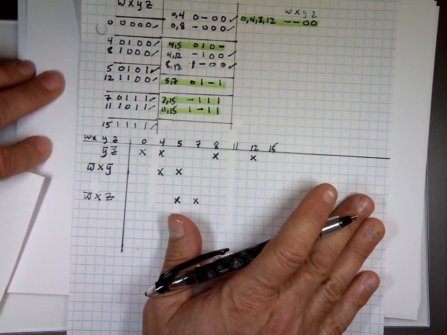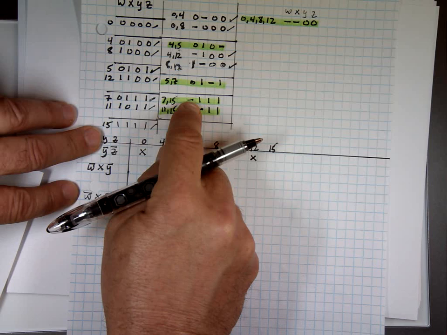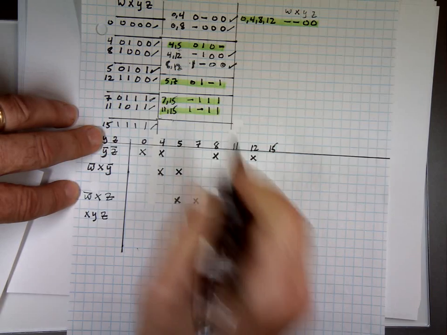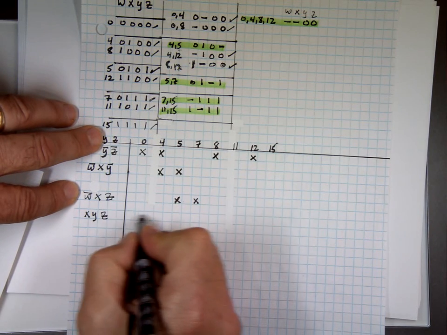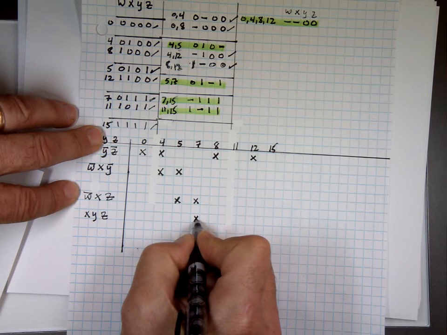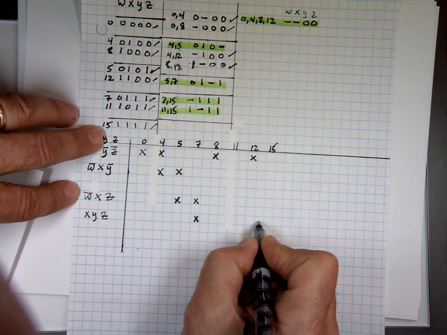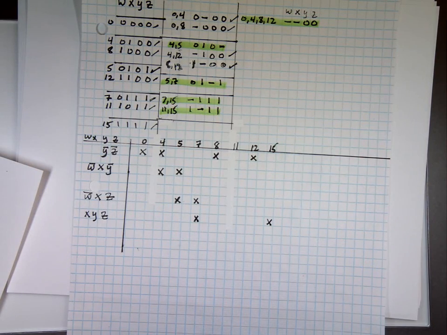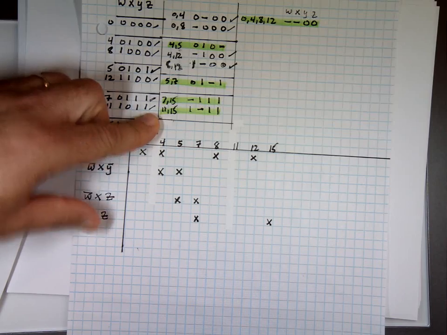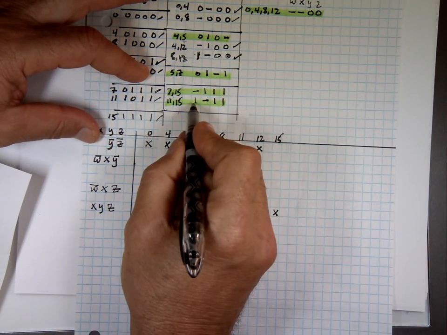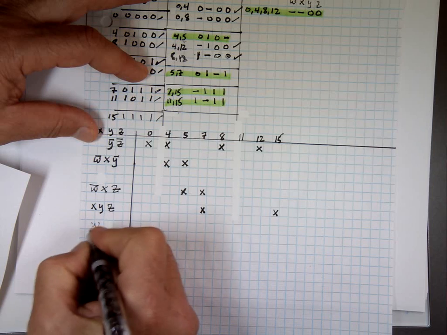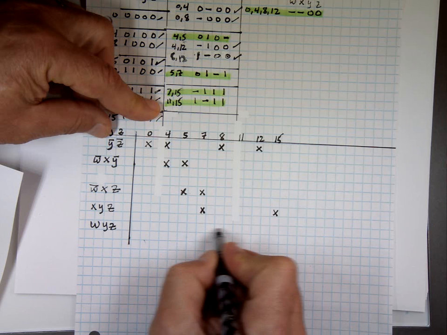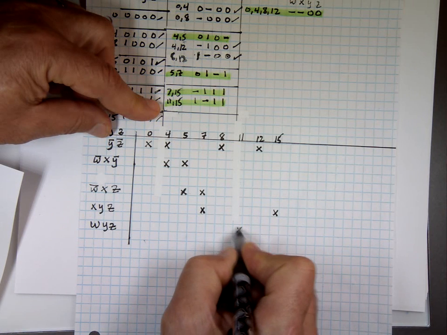Two more. Next one, this one. W is gone, X, Y, and Z. And that covers what? 7 and 15. Where is 7? Got to make sure we stay in the same spot. And 15. Am I in the right column? Yep, 15. And the last one, 11 and 15, that's which one? W, Y, and Z. That's 11 and 15.